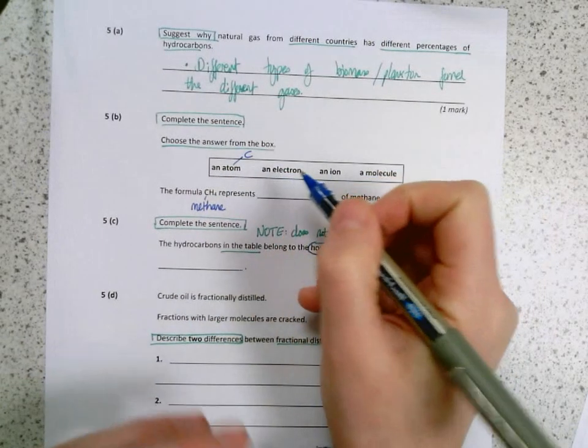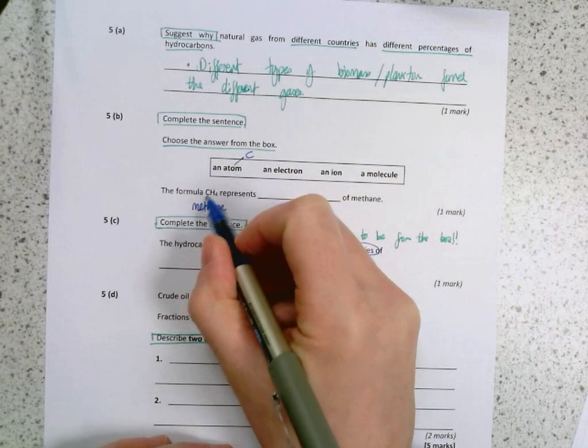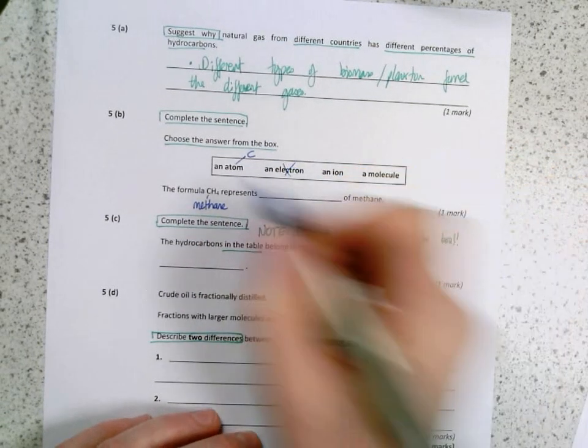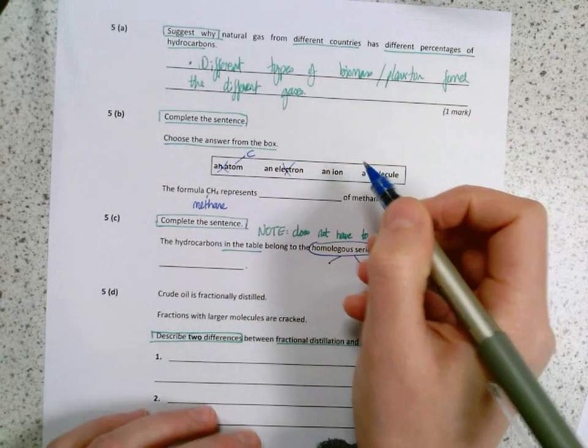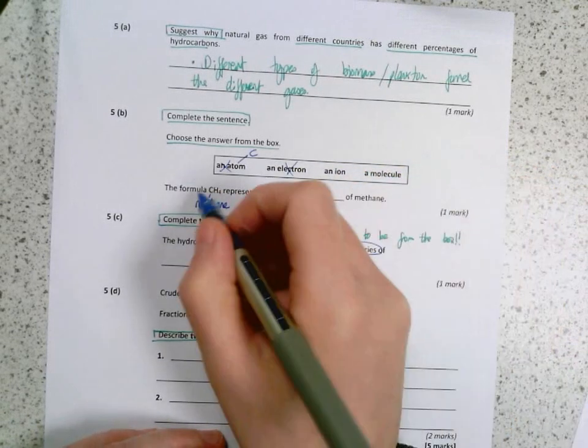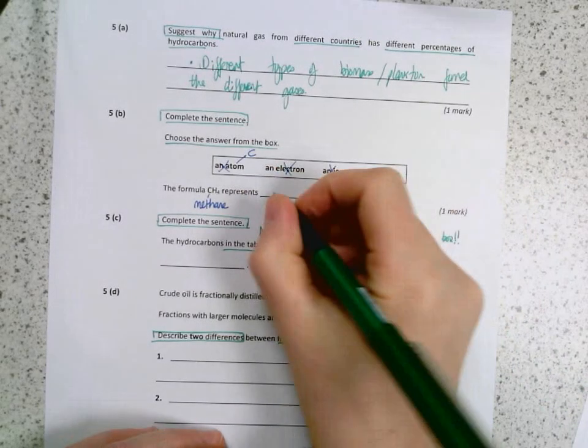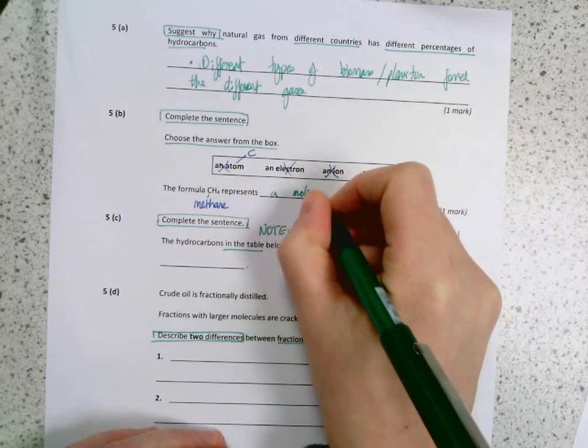Is it an electron? No, it's definitely not an electron. We've got a whole carbon atom, we've got 4 whole hydrogen atoms, we've got quite a few electrons there, so not that. An ion? No, we know that an ion needs to have a charge. That's not got any charge on it, so it must be therefore a molecule of methane.